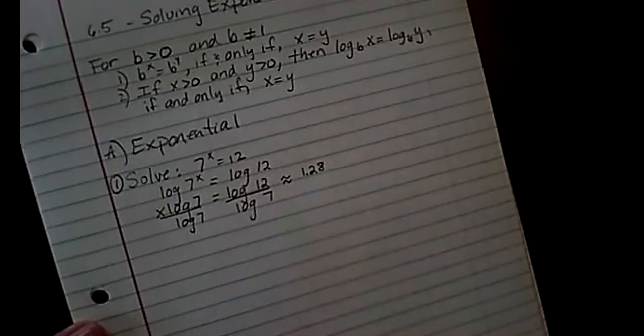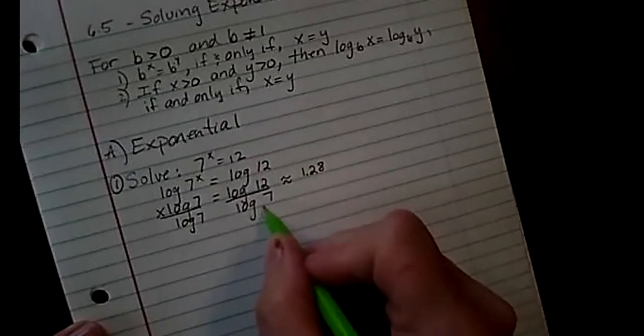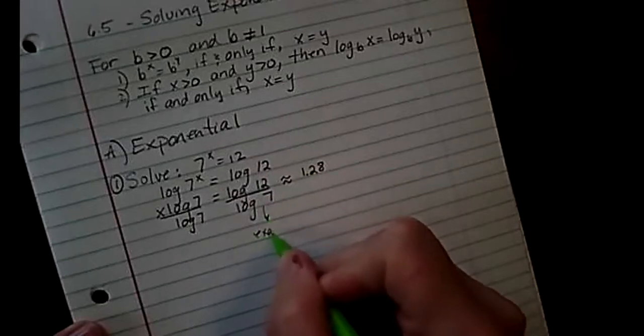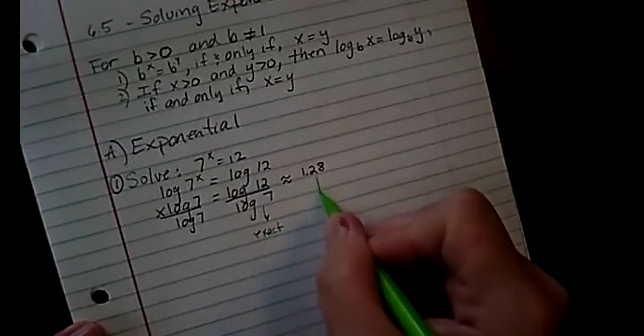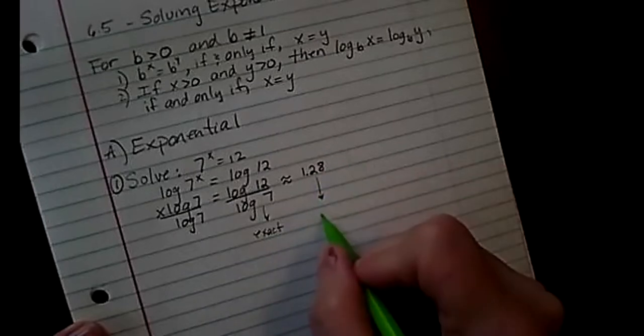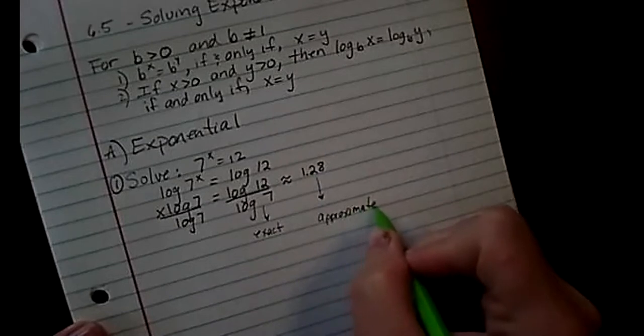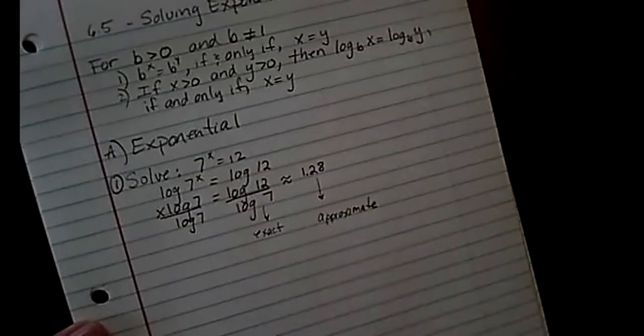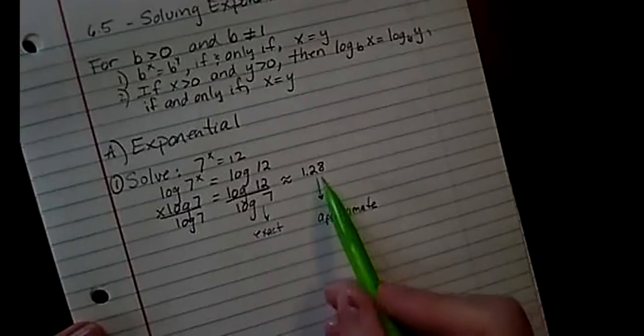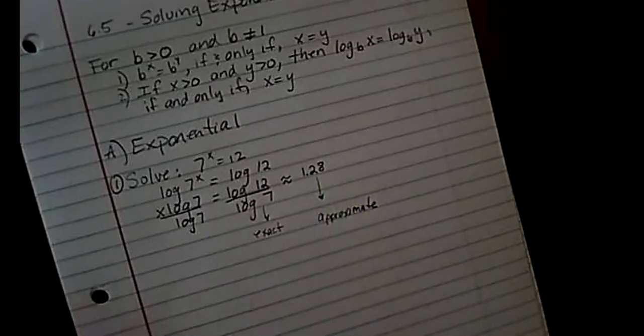Now this would be left in exact form if I said leave in exact form, and this is in approximate form. Sometimes you'll be asked to do one or the other, but obviously it's approximated because we have to round. All right, so let's look at some more problems.